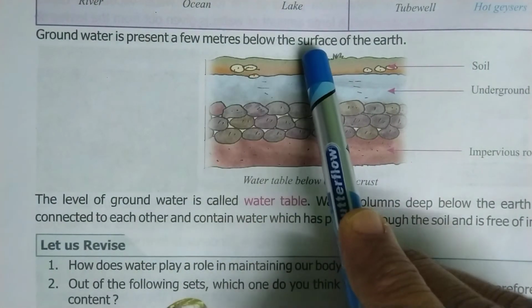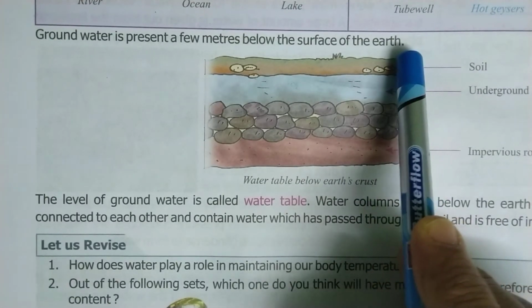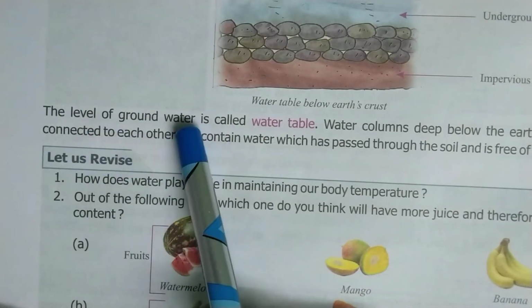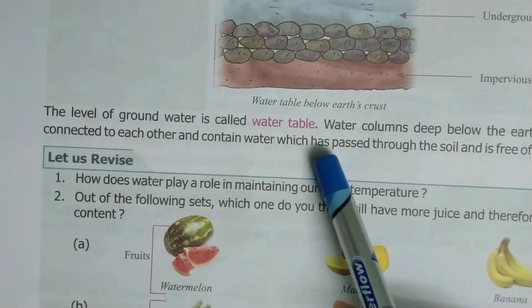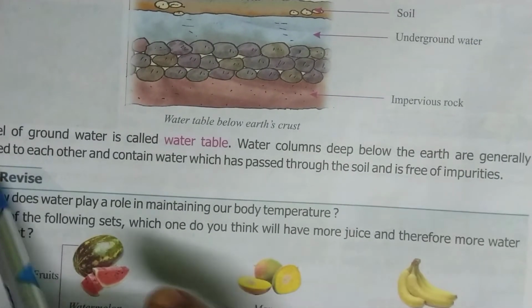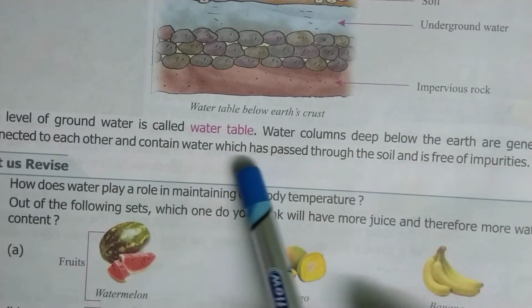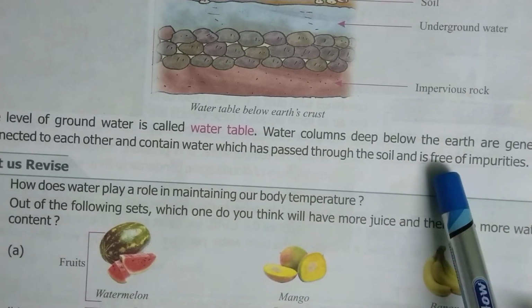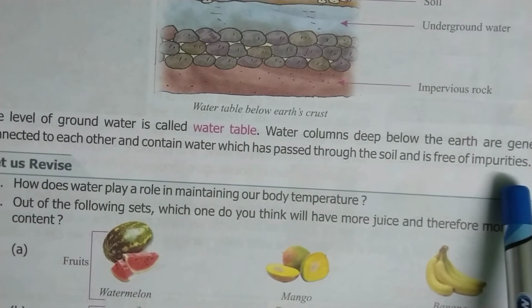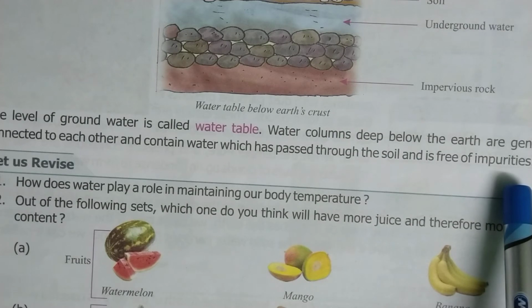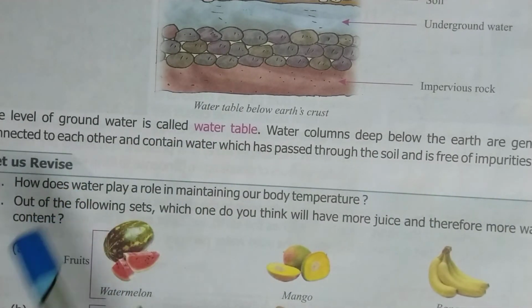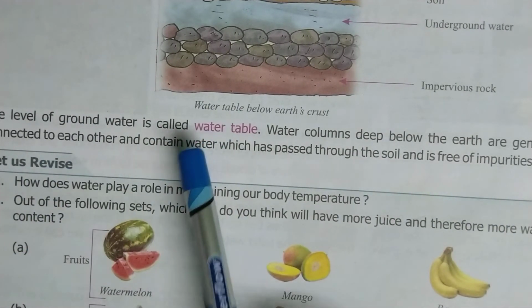Now see, groundwater is present a few meters below the surface of the earth. The level of groundwater is called the water table. Water columns deep below the earth are generally connected to each other and contain water which has passed through the soil and is free of impurities.